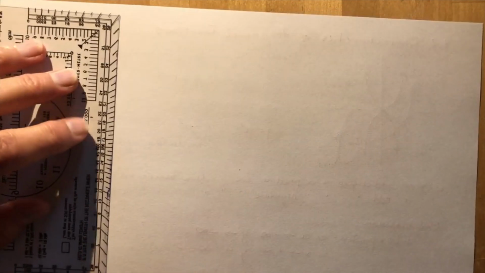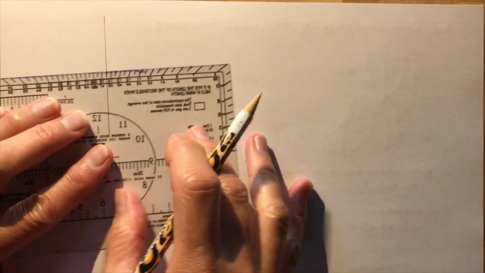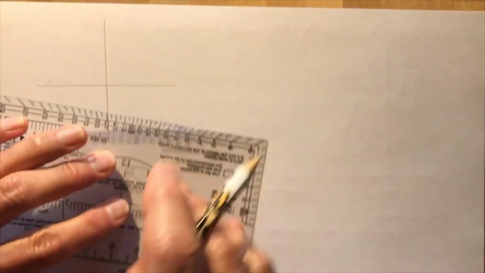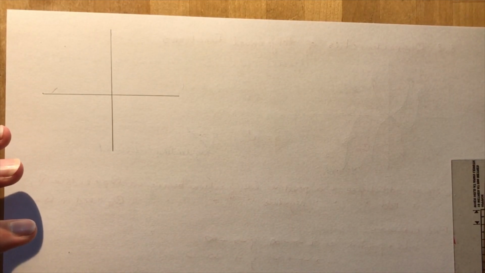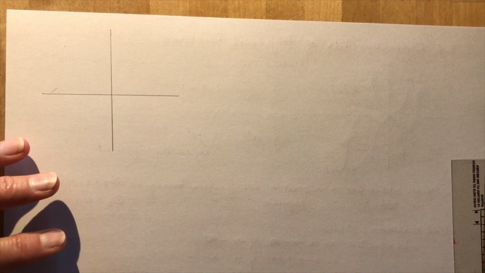Okay, so now let's talk about what would happen if we have an even degree. So even degree, let me quickly sketch a coordinate plane for you. Okay, so now what you want to think about here is a parabola, because that's the most basic even degree function that you know of, right?